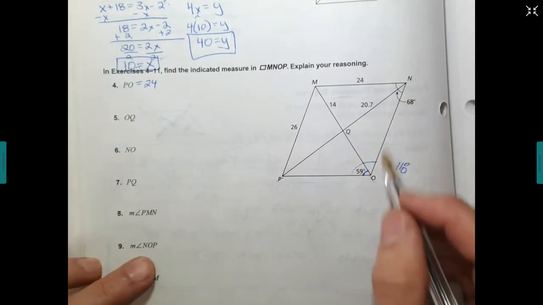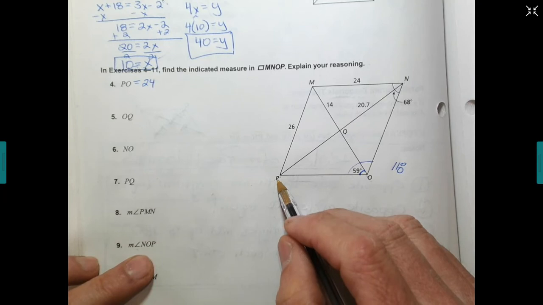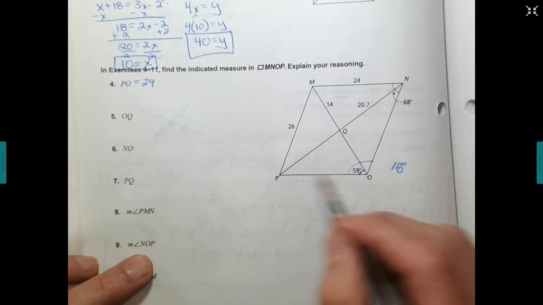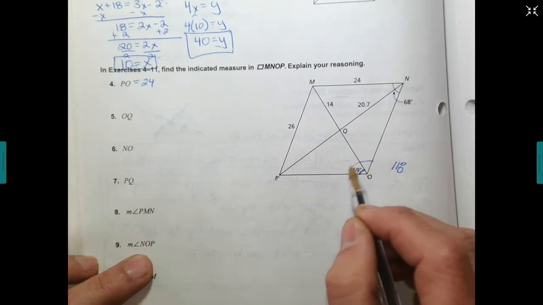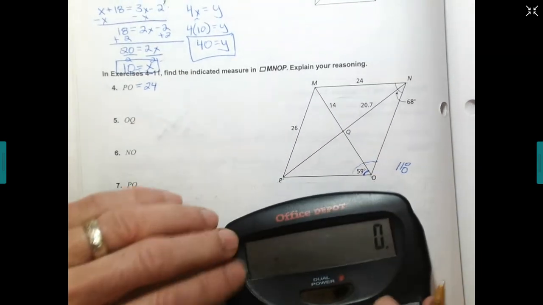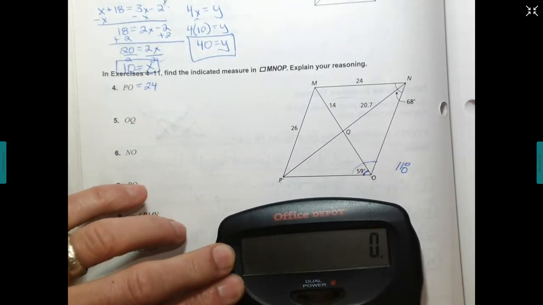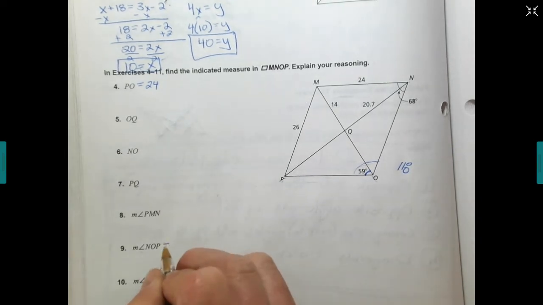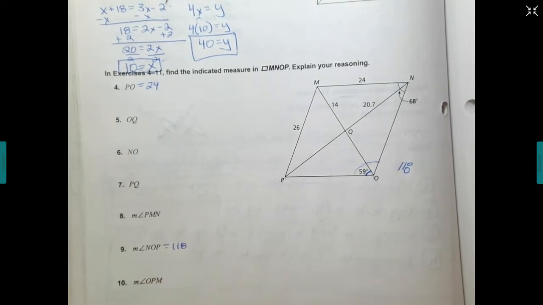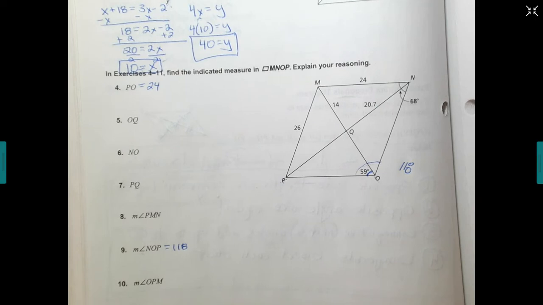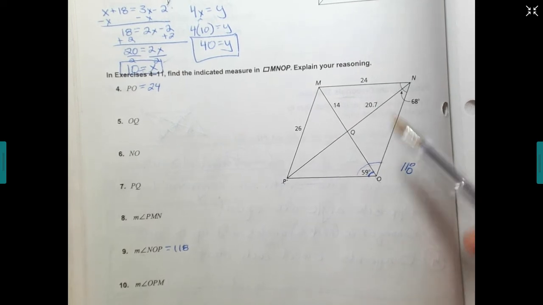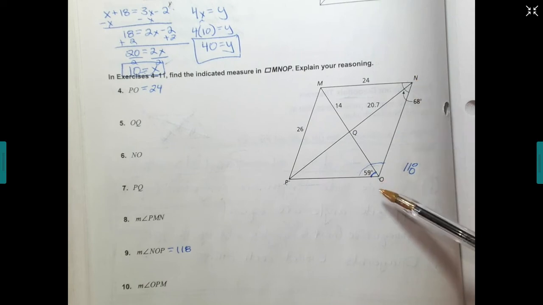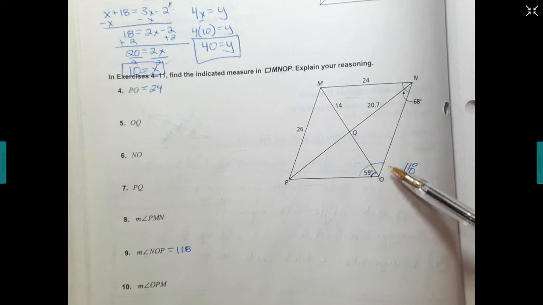So NOP. That's 59, and the whole thing should be 118. That's it. 59 times 2 is 118. So NOP should be 118. Okay. And then I have to check myself, because these should be supplementary. Okie dokie. I'll check that one.